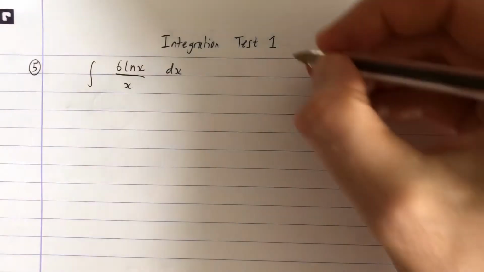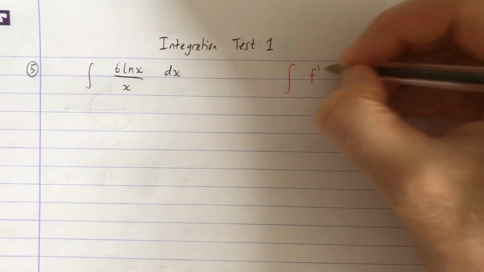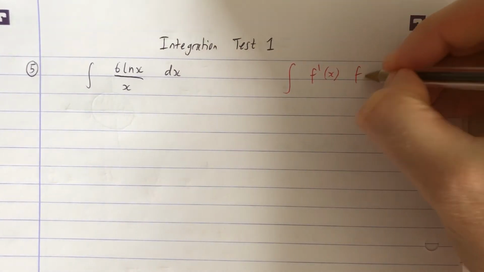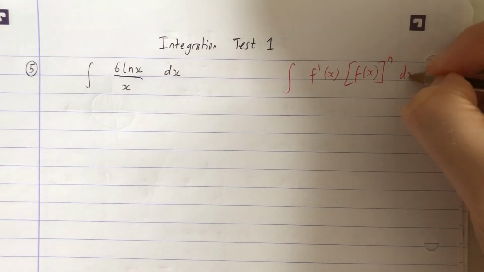Just going to go through a question from integration test 1, question 5, which is integrating 6 ln x over x with respect to x. Now there's a few patterns that you need to know in integration, and one of them is if you are integrating f dash of x, f of x, to some power n with respect to x.